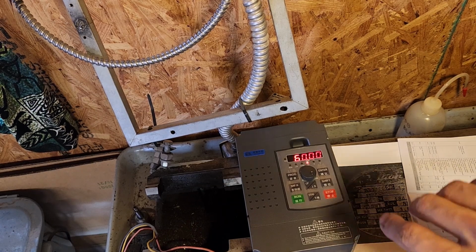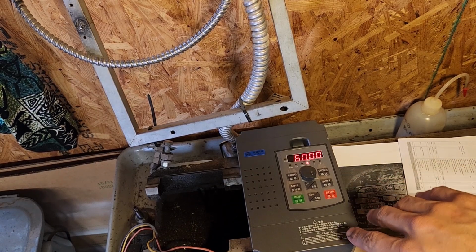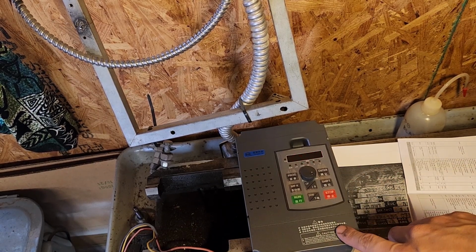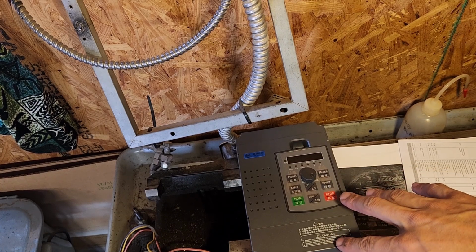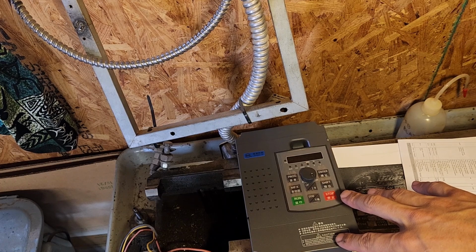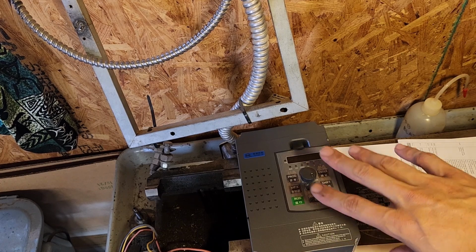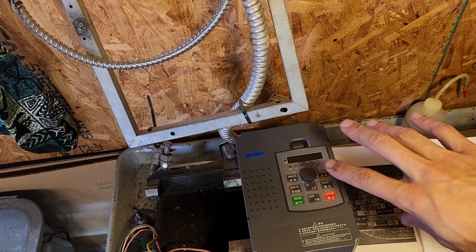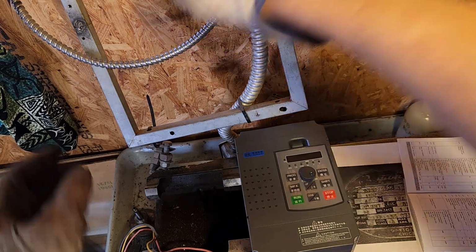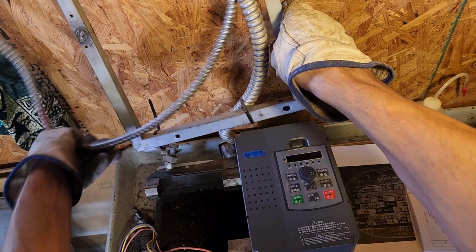So the breaker is off. You heard the fan kick off. They take a minute to turn off for all the electronics inside to discharge power, so it's best to let them sit for a minute to make sure you're not going to zap yourself. So we're going to grab this.